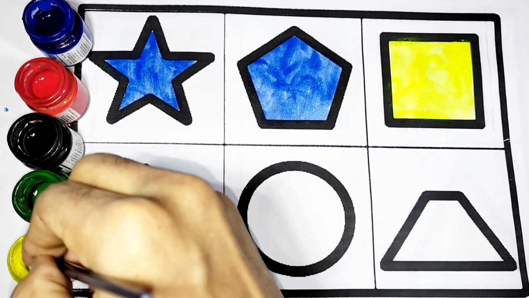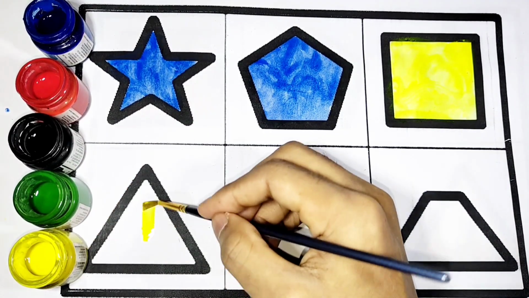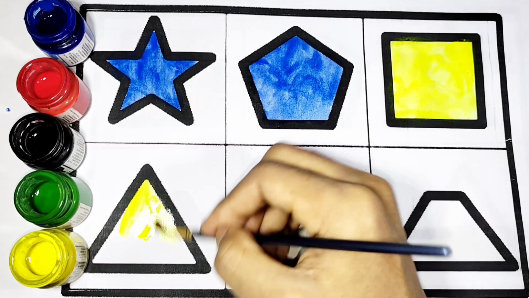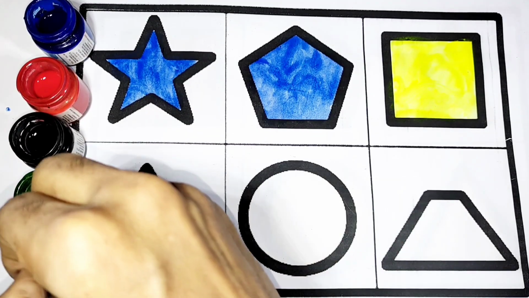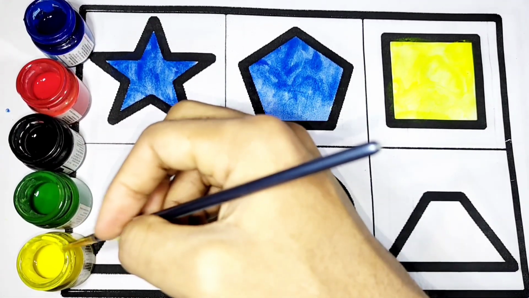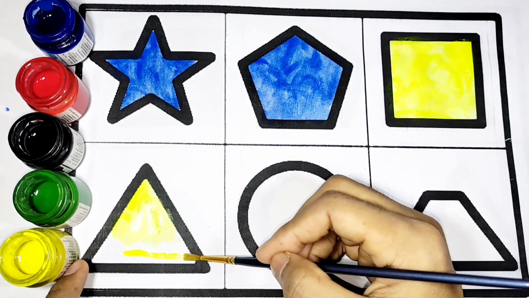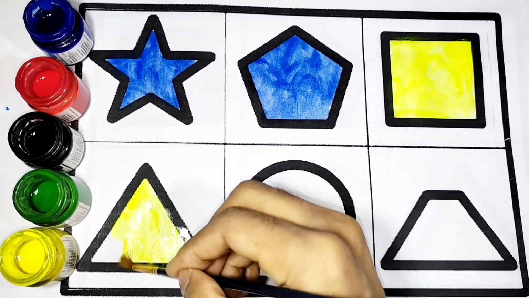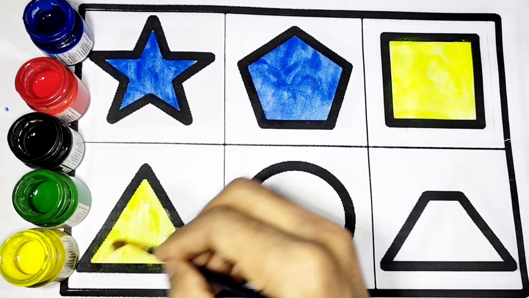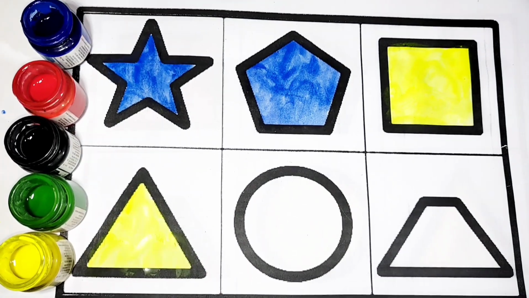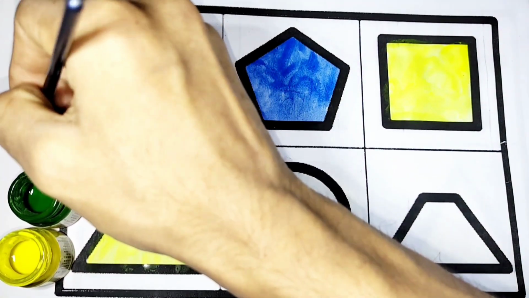The next one is triangle. The shape of triangle. Kids, the next one is circle. Now we are using black color.